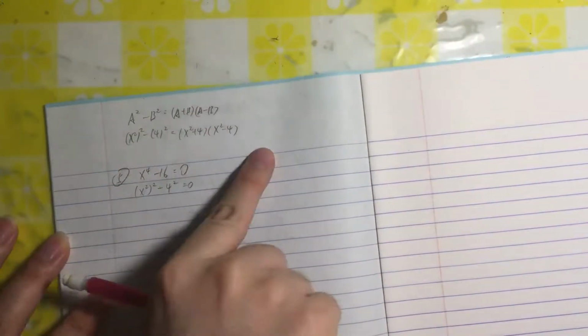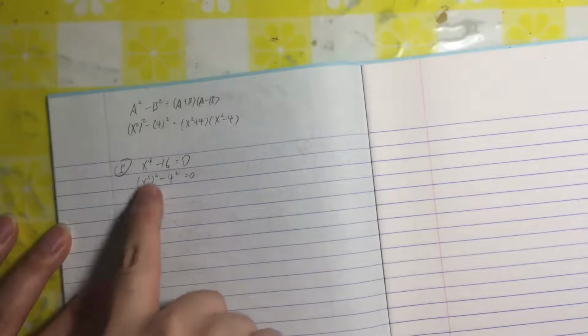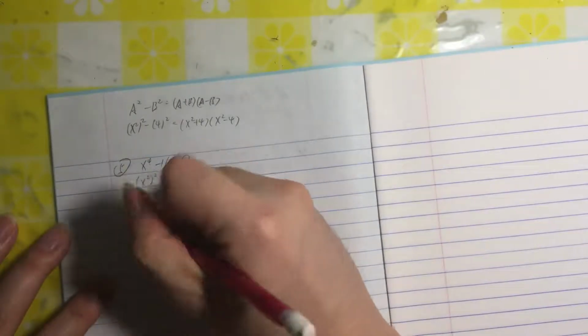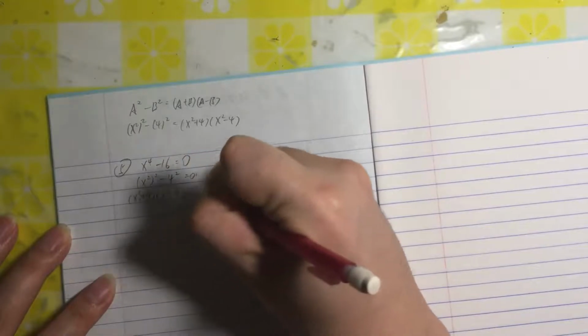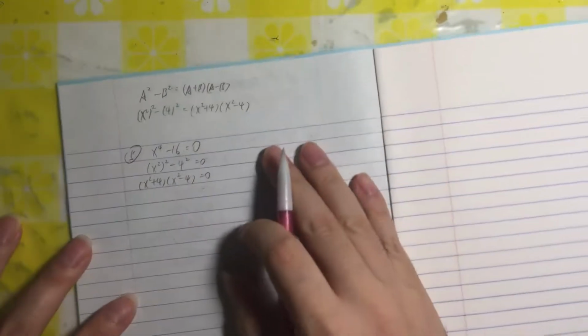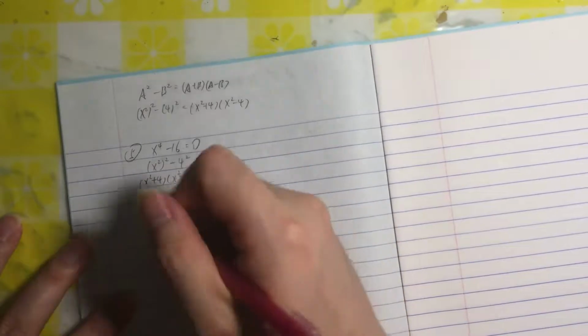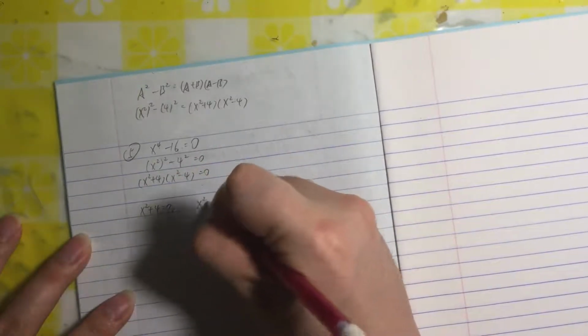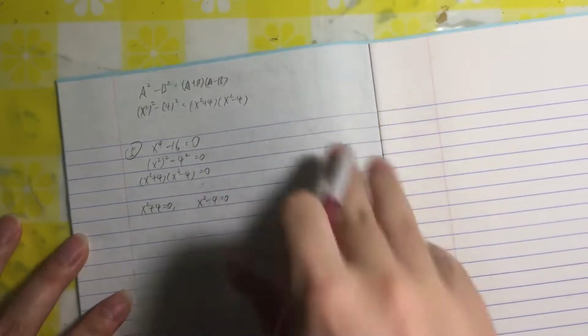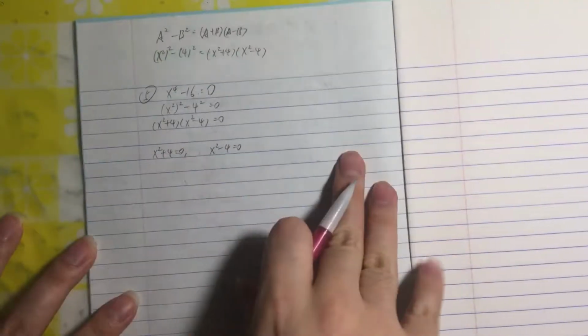If we factor using difference of perfect squares, we get x squared plus 4 times x squared minus 4. We get x squared squared minus 4 squared, which is x squared plus 4 times x squared minus 4. After factoring, set each of them equal to 0. Set x squared plus 4 equal to 0, and set x squared minus 4 equal to 0. Then solve each equation individually.